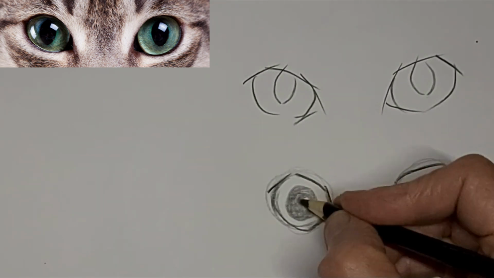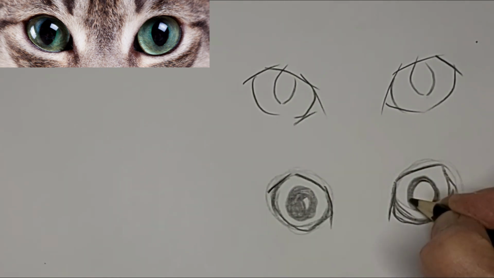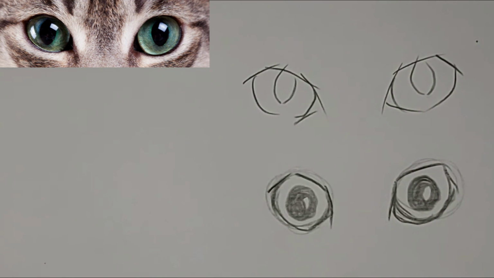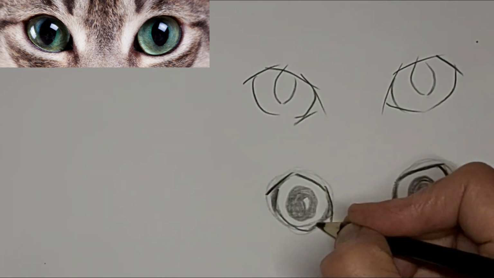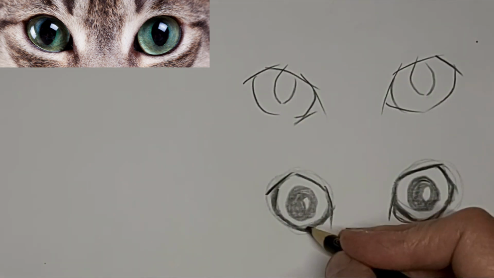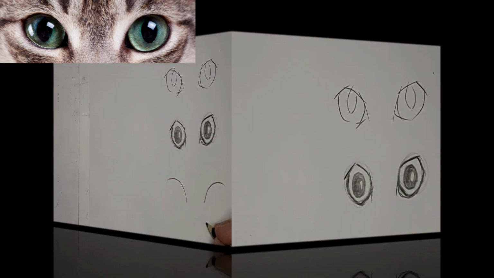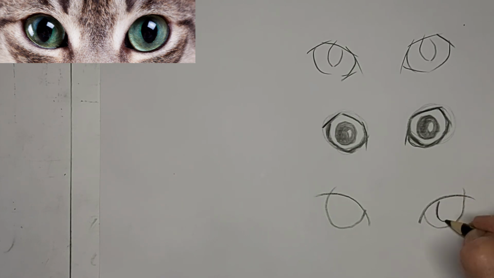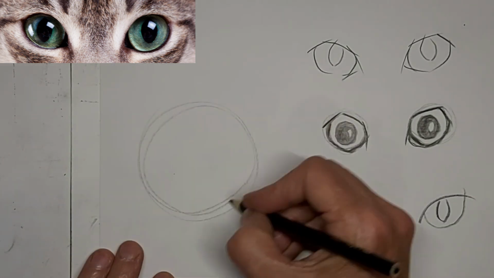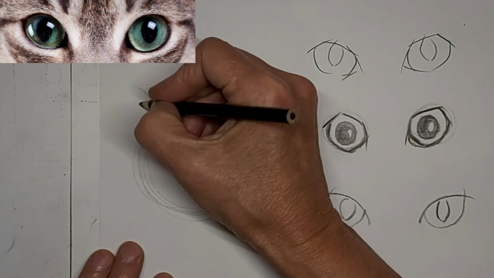Kind of surprised eyes here. There's different ways to do the eyes for sure, and I keep changing, finding new ways, trying different things. I encourage you to do the same.